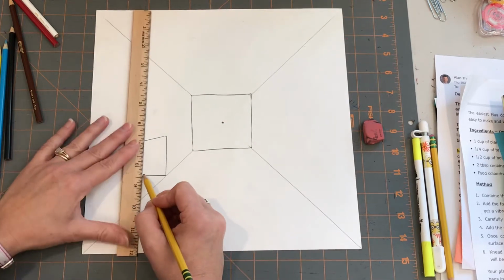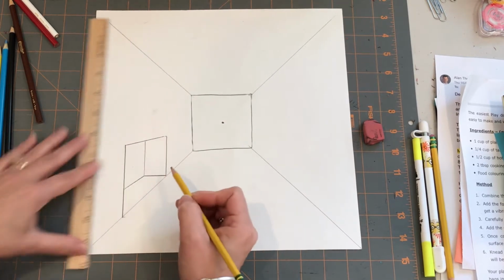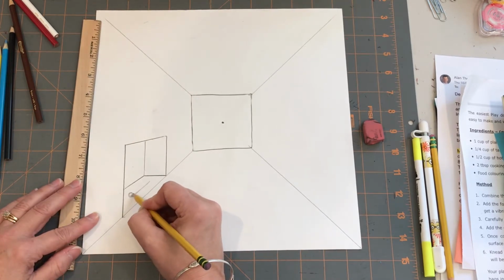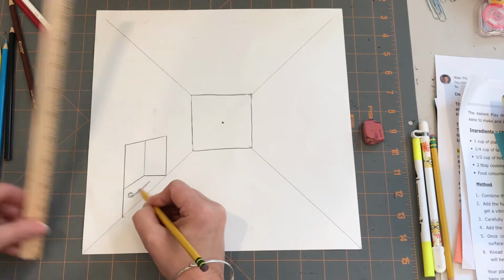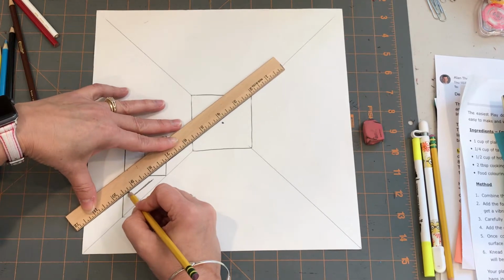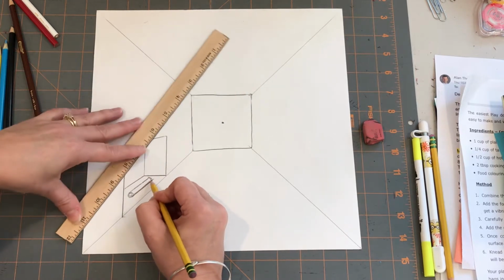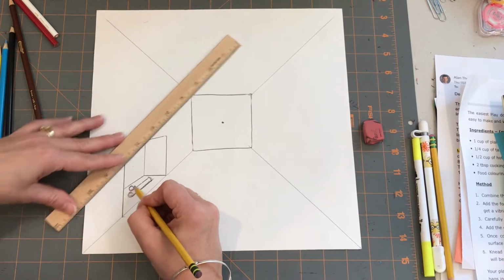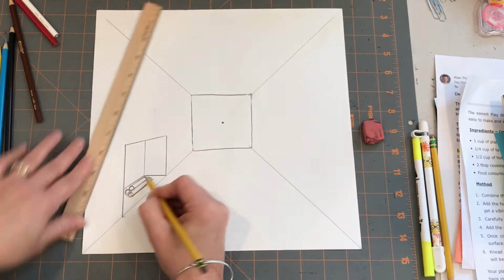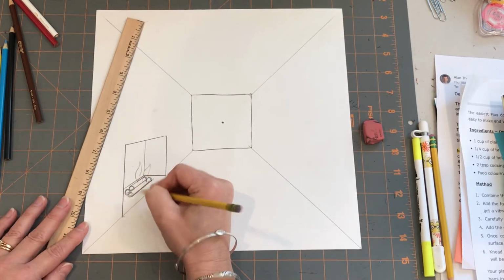So your fireplace may go that far back, and maybe that's the back of your fireplace. And then this would be the corner of the insert, and then maybe you'd have some logs in here. Again, if you had logs that went back in the fireplace, chances are they're going to go back to the vanishing point. And then you might have some flames, things like that.